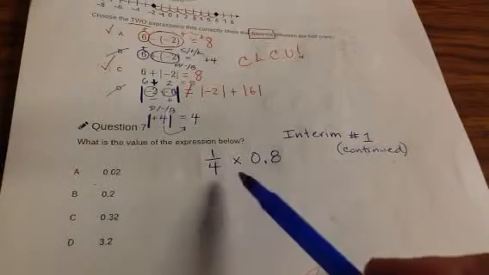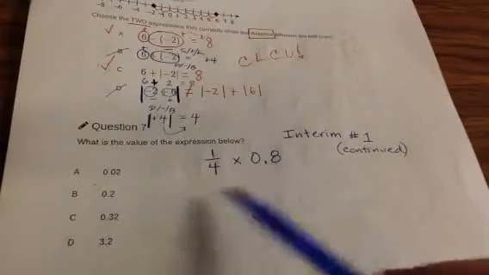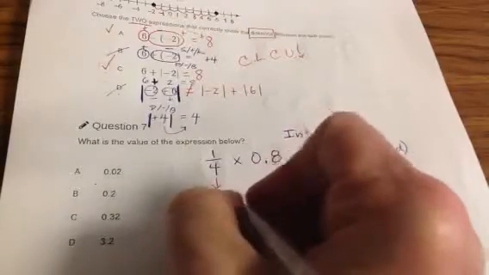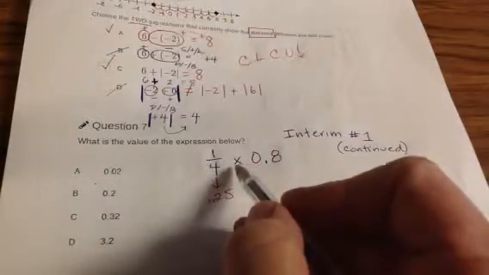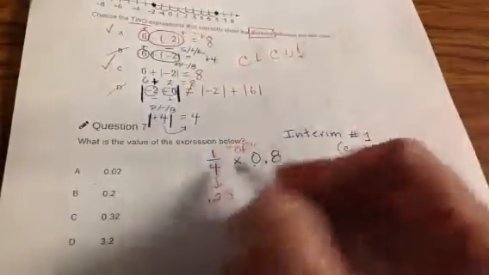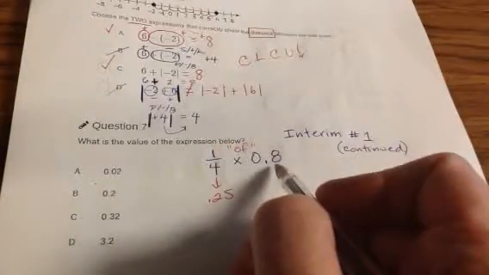Well, the answers are in decimal form. You have a choice, you can change both of them to fractions or both of them to decimals, but because the choices for the answer are decimals, you want to use decimals. 1/4. Class, what does 1/4 equal as a decimal? 0.25. Beautiful. So this equals 0.25, and multiplying is the same thing as the code word of, so you're going to find 1/4 of 0.8.